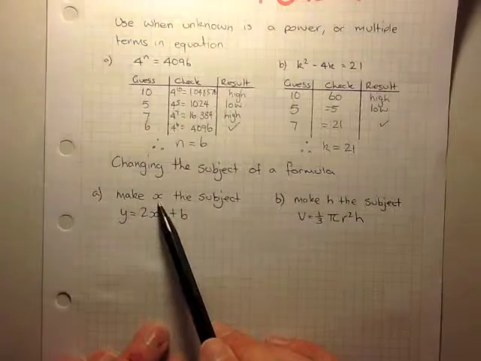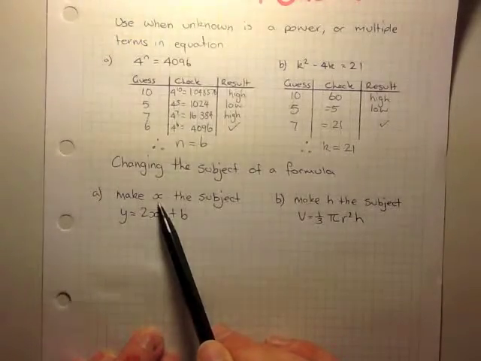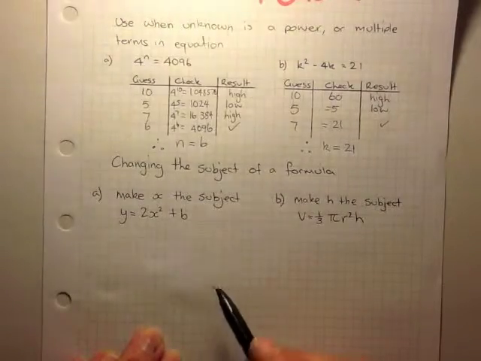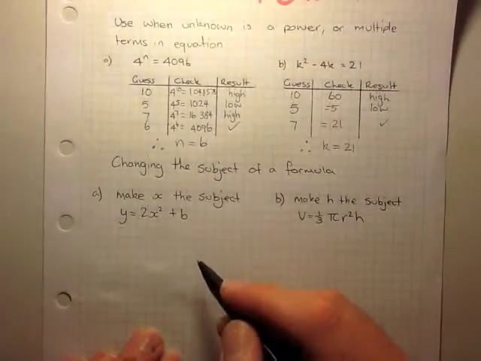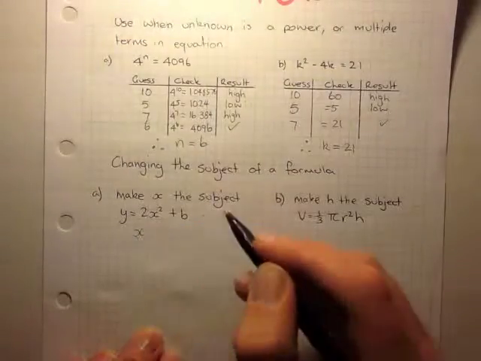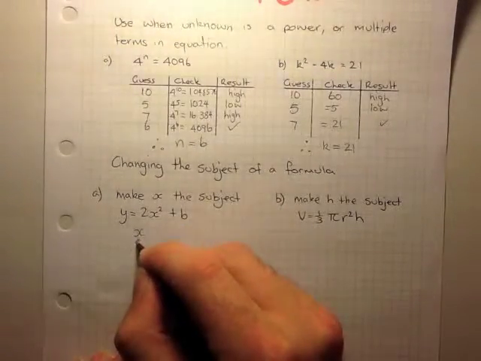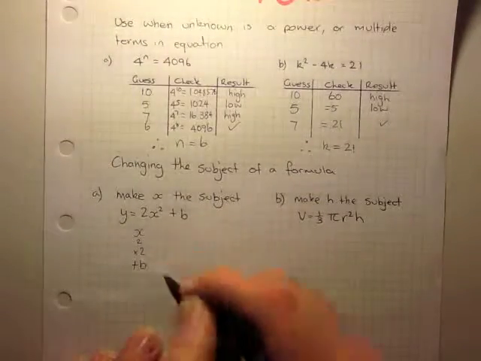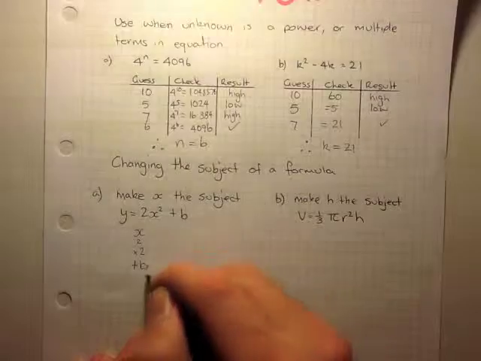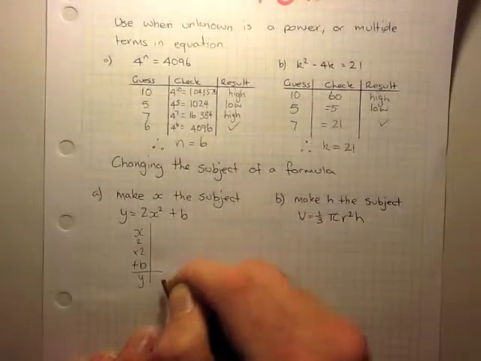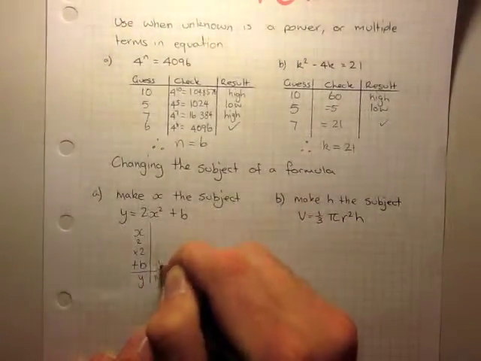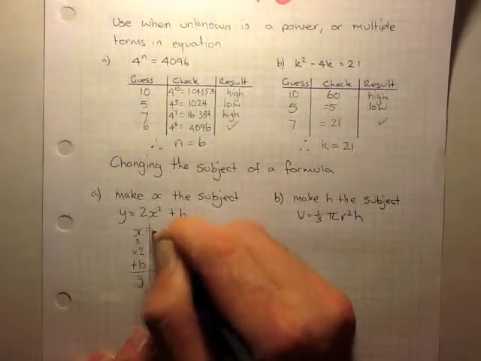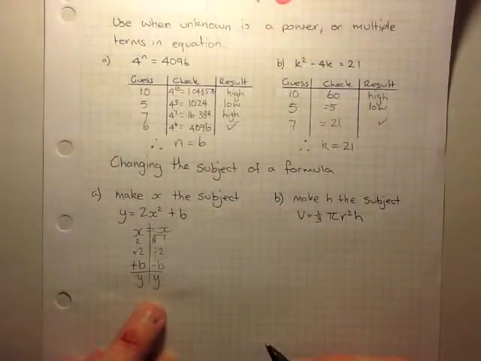In the first example, we're asked to make x the subject of the formula. To do that, I'm going to pretend I'm solving the equation to find the answer x. So there was the number x. I squared it. I multiplied it by 2. I added the number b. The answer was y. So I have y minus b divided by 2. Opposite of squared is square root. And if I did that, that gets my answer to x.